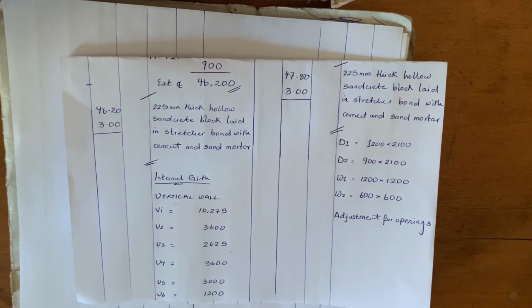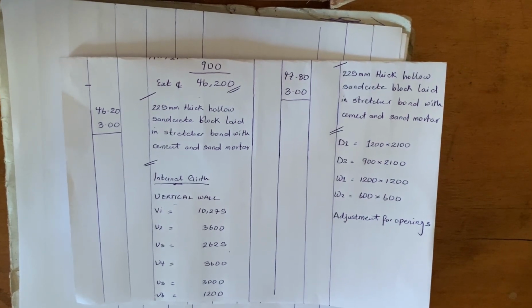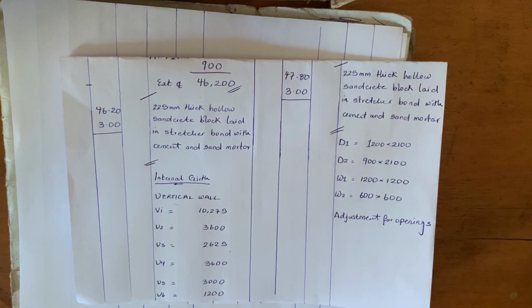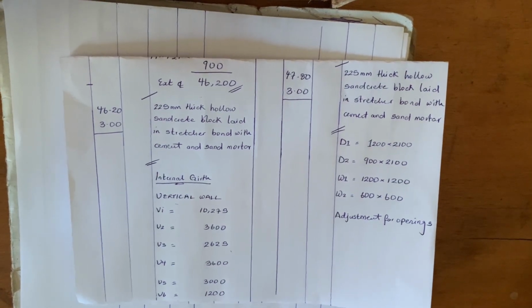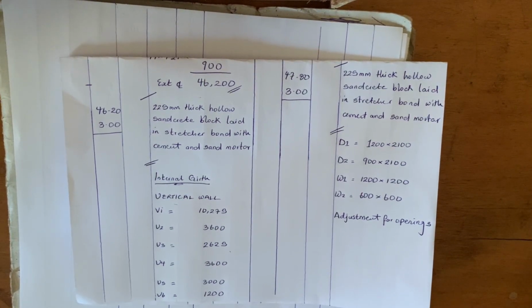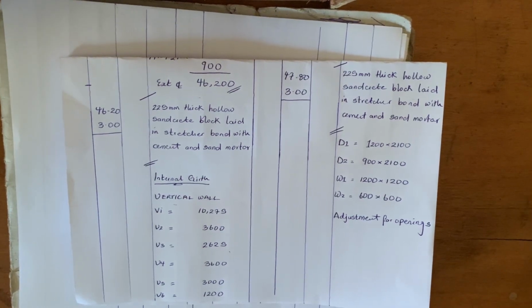In the previous video we calculated the block work, and for this block work we used the girth and the height of the building, because block work is measured in meters square. We calculated that block work with the notion that it was totally enclosed, without openings for doors and windows.